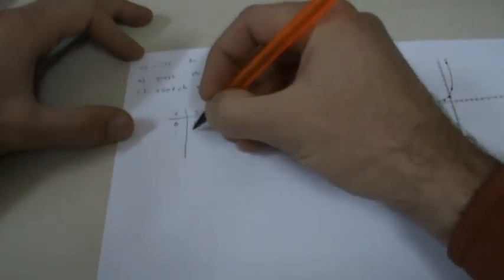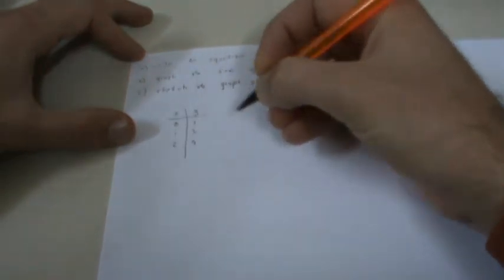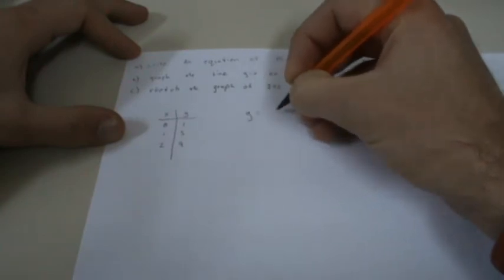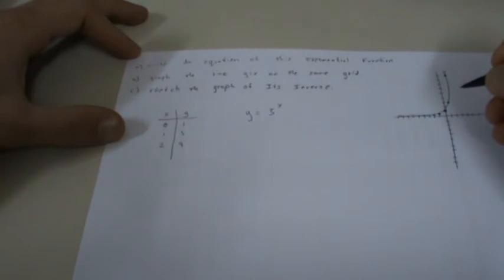When x equals 1, y equals 3. When x equals 2, y equals 9. So I'm going to just go ahead and make the guess that my graph is y equals 3 to the x.